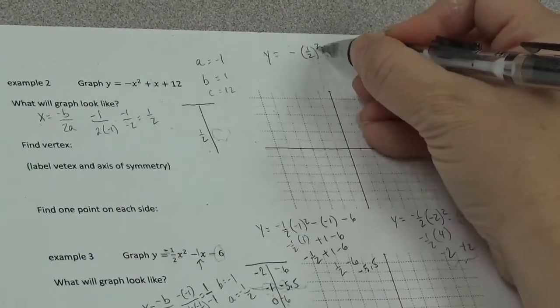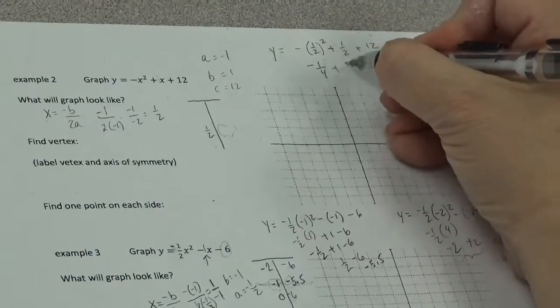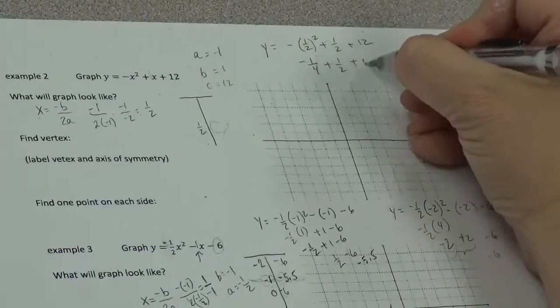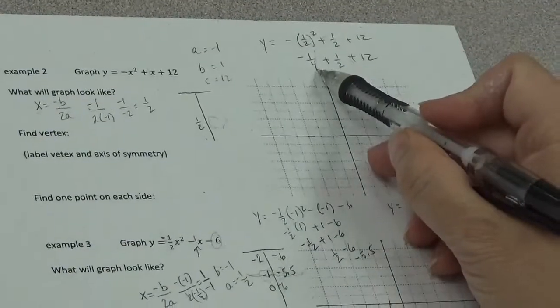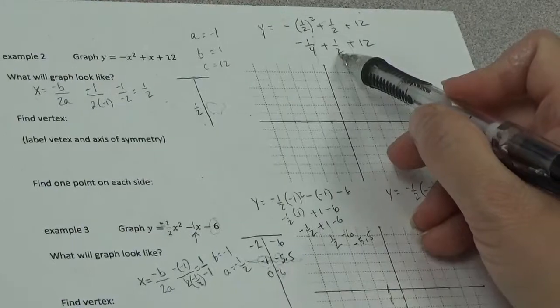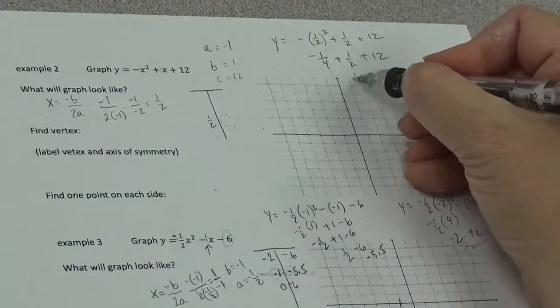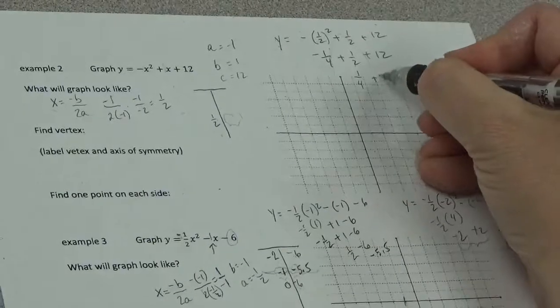1/2 squared, you square the 1 and you square the 2, so that's -1/4 plus 1/2 plus 12. -1/4 plus 1/2 would be +1/4 plus 12.